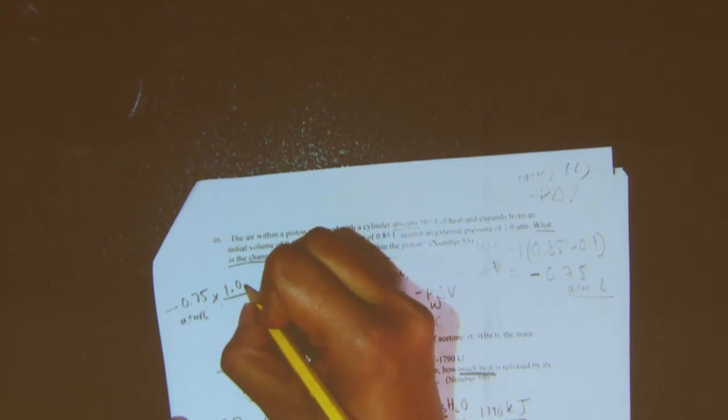Yeah, so 101.3 joules on top, to 1 ATM liter, right? Okay, and that equals? Negative 75.975. Okay, negative 75.975 joules. So I'll just round that to negative 76 basically. Okay, so I put that in here. It's still a negative answer, so negative 76. So what does that equal?